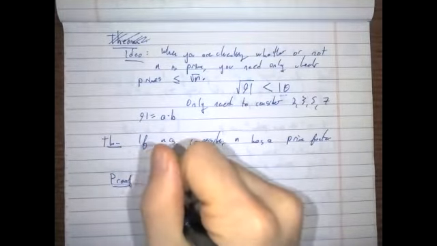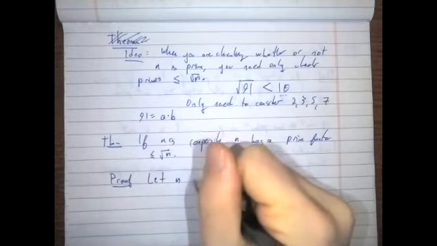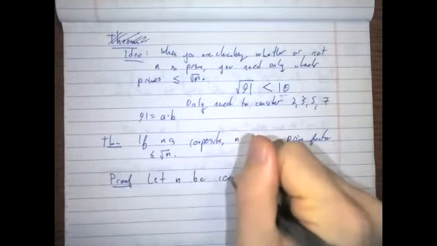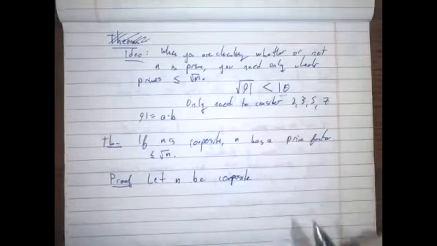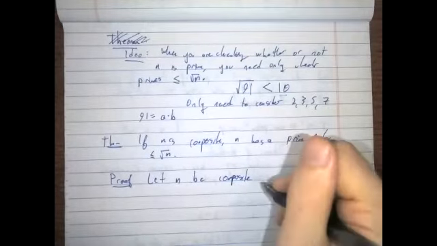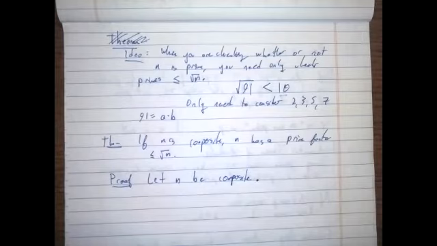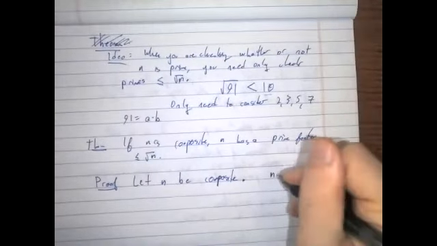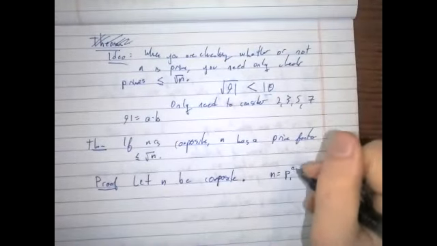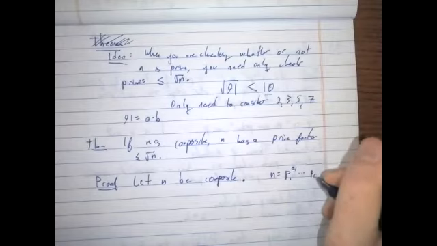So let n be composite. So what can I do if n is composite? Yeah, I could do one of two things. I could either write it as a product of primes, so I could write n is equal to p1 to the a1 times up to pk to the ak.